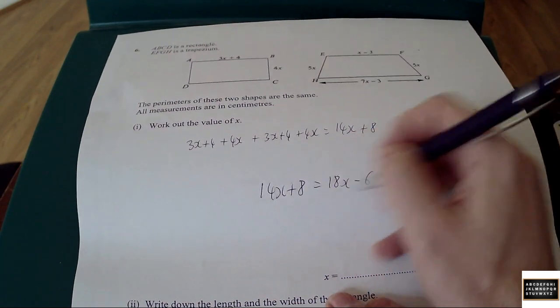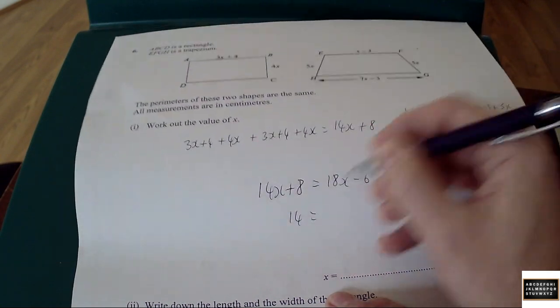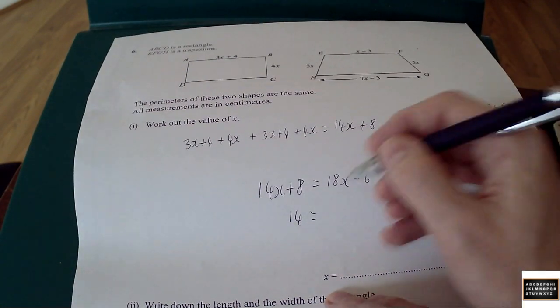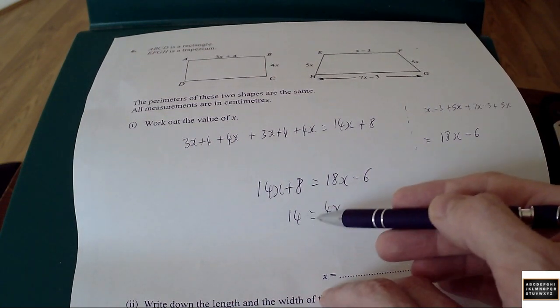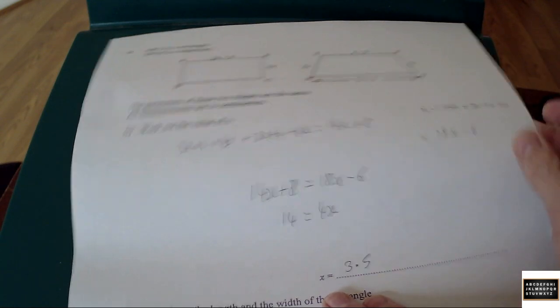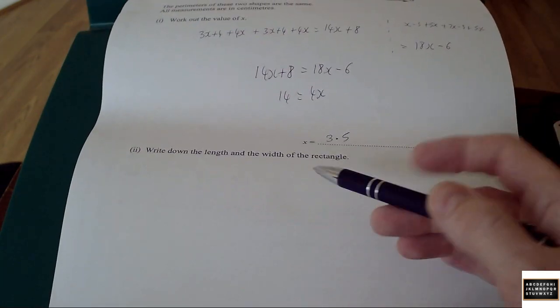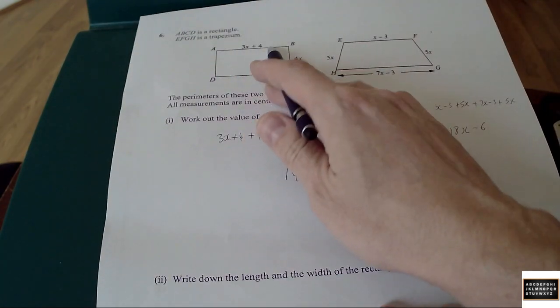And again, you're going to have 8 plus 6 here to give you 14, and then 18 minus the 14 to give you 4x. That's going to give you 14 over 4, 7 over 2, 3.5 for x. It's then asking you to write down the length and the width of the rectangle. So the length of the rectangle would be 3 lots of that x plus 4.